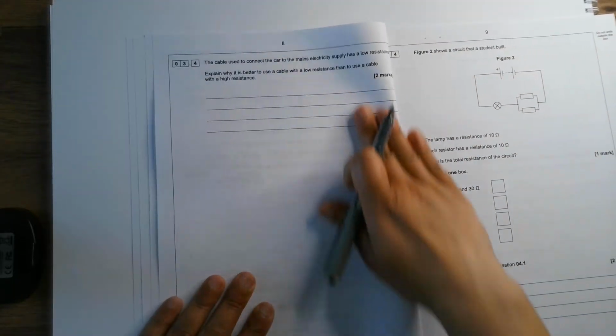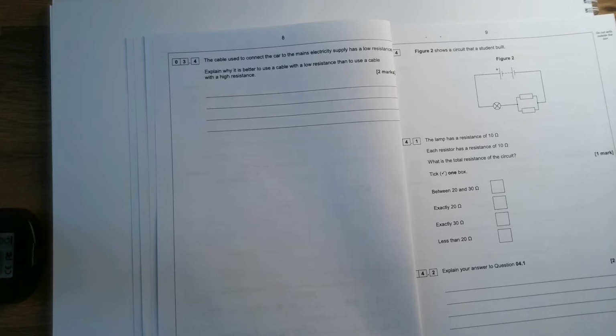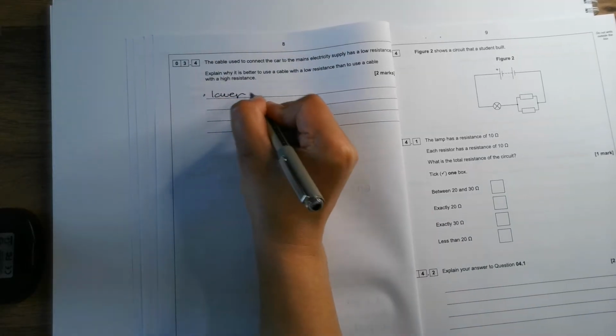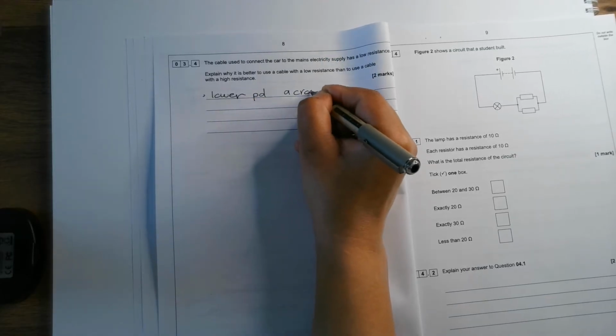Okay, 3.4. The cable used to connect the car to the mains electricity supply has a low resistance. Explain why it is better to use a cable with a low resistance than to use a cable with a high resistance. So here you need to say that we end up with a lower potential difference across the cable.